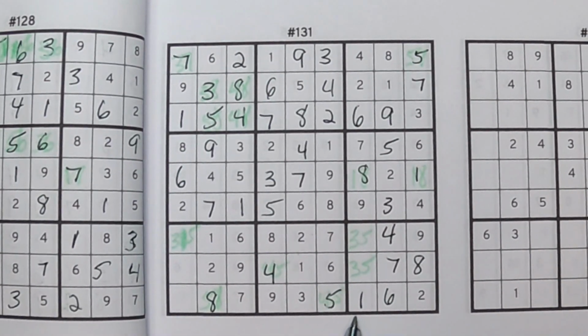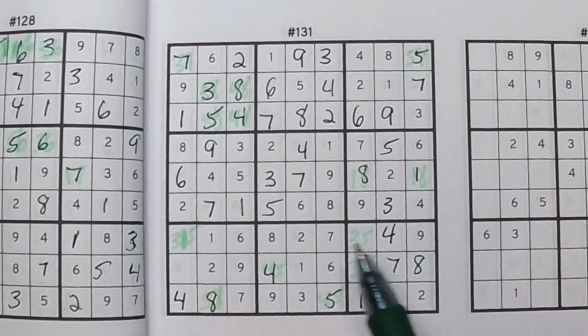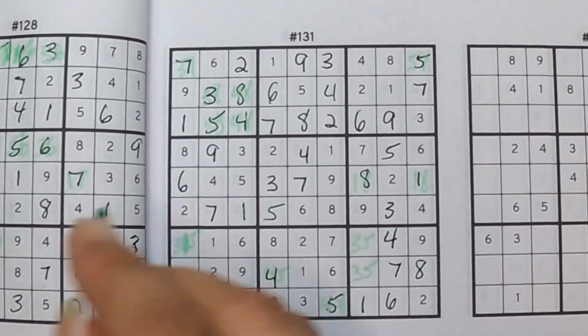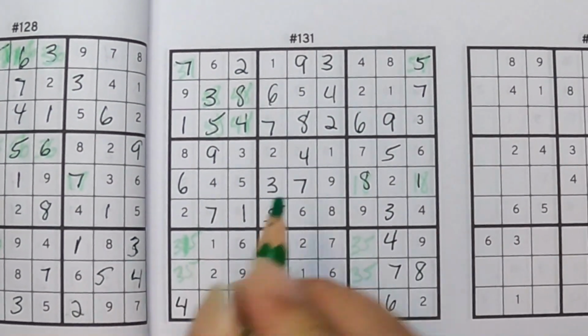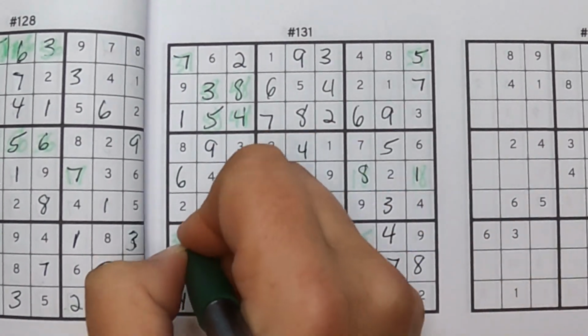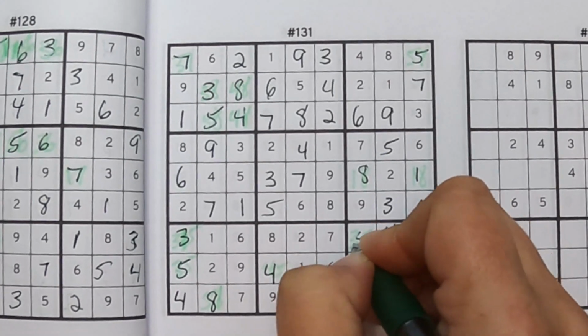For this bottom row now, we're missing a 4. And for this box, we're missing 3 and 5. So again, we can just fill in here. So if we make this our 3, that makes this our 5, 3, and 5.